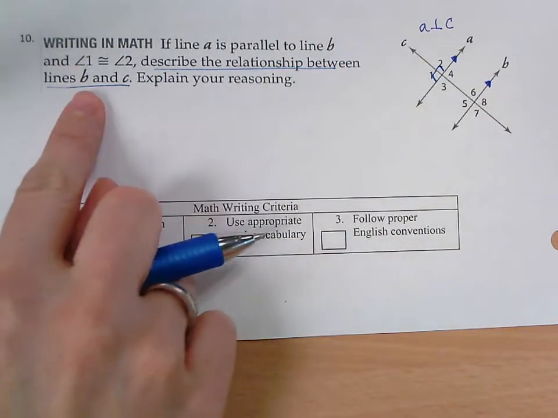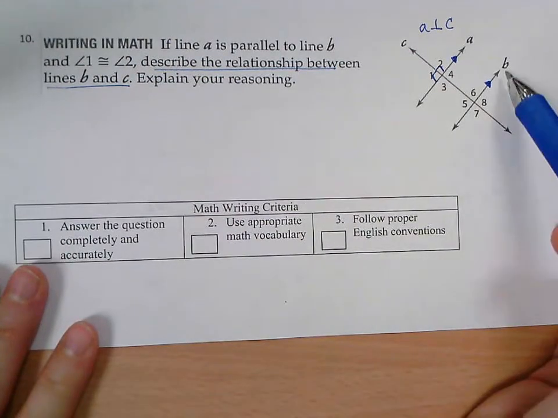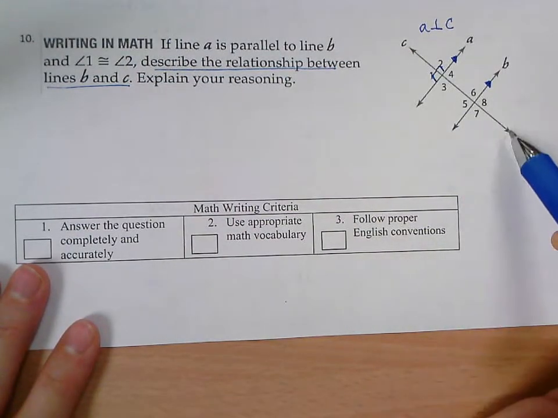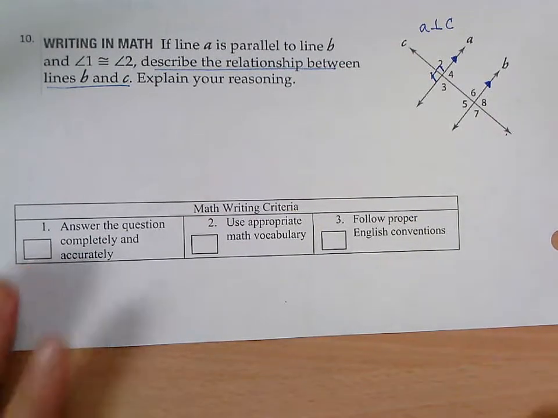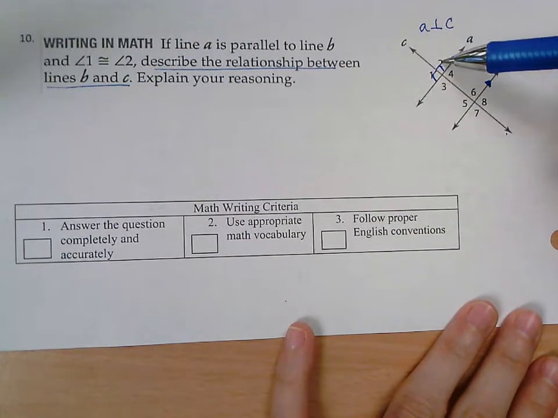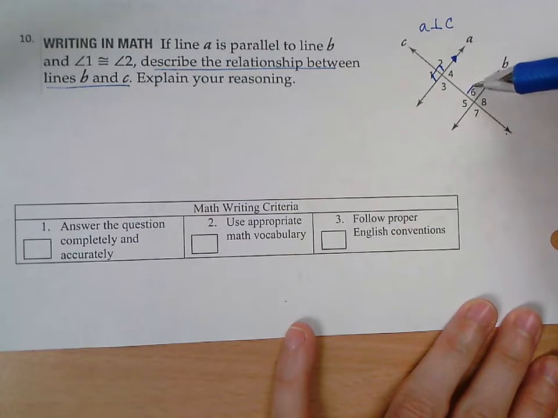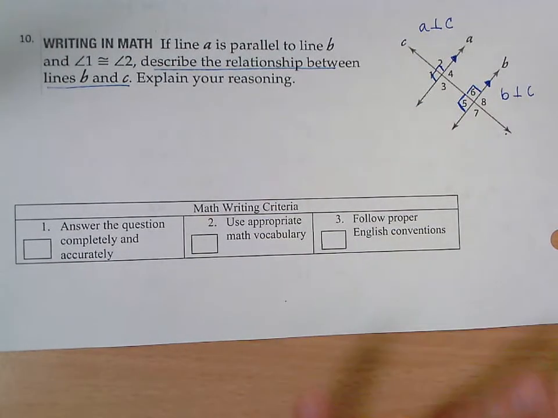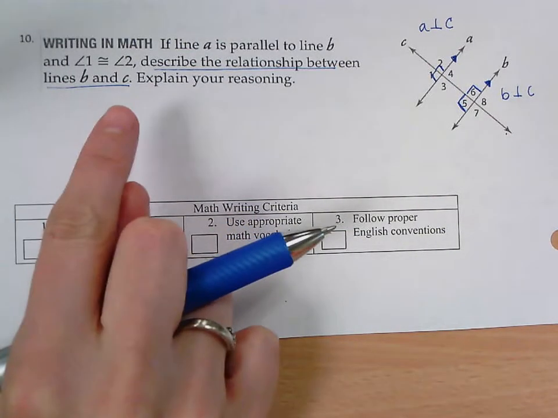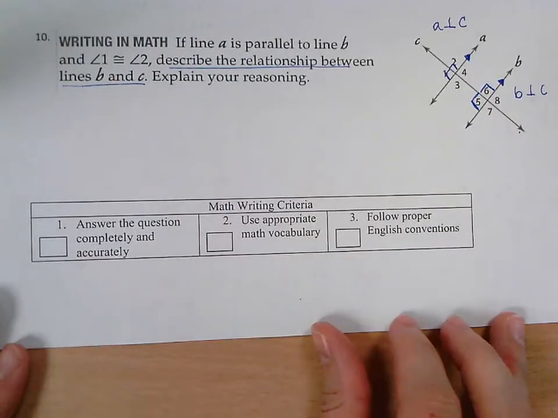The question then says, what's the relationship between line B and line C? They're also perpendicular. Why? Two corresponds. Okay, 2 corresponds to 6, so this is also 90. 1 corresponds to 5, that's also 90. So B and C are also perpendicular. Okay, so here it is a writing question. So here I'll model how I might write this.